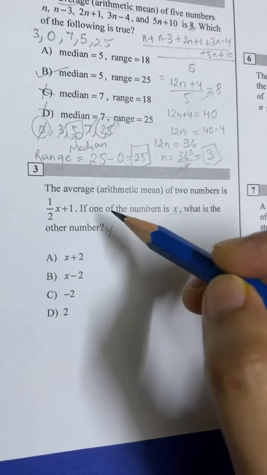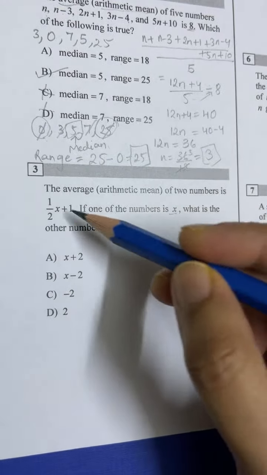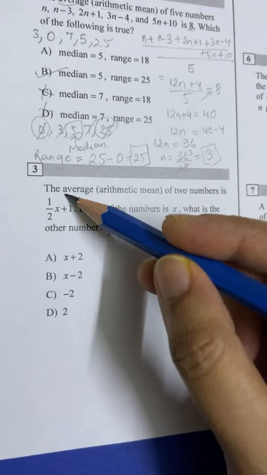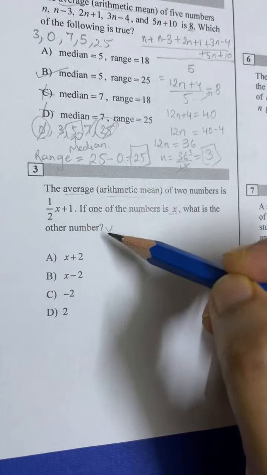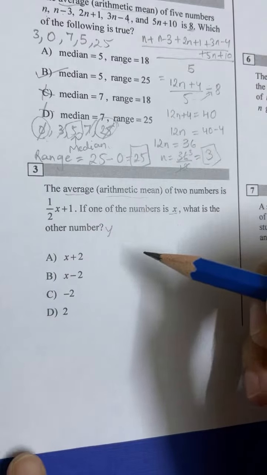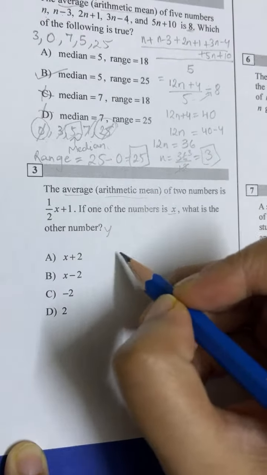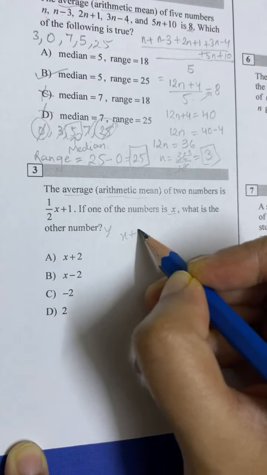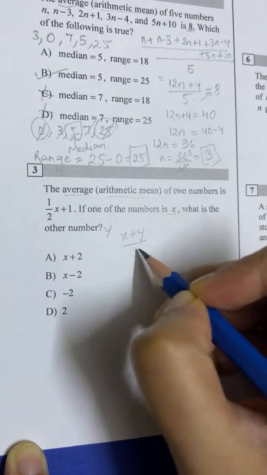Okay, so the average, arithmetic mean, of two numbers is half x plus 1. Average and arithmetic mean is simply the sum of all the numbers divided by the total number. So I'm going to write down the sum of these two numbers, x plus y, by the total numbers. How many numbers do I have? 1, 2.